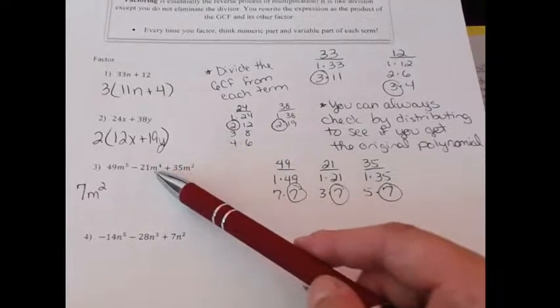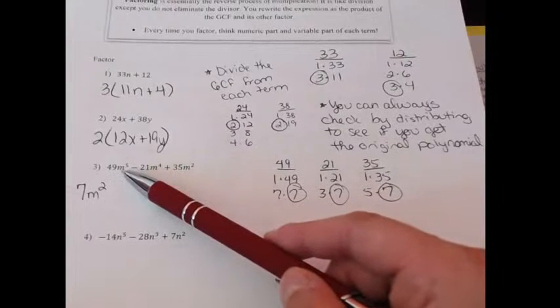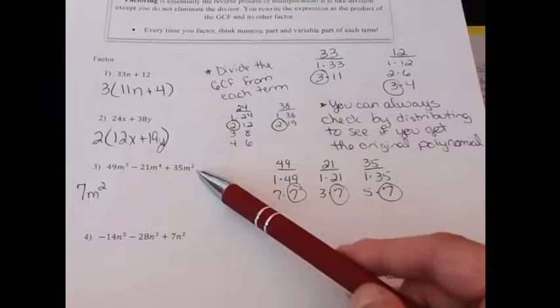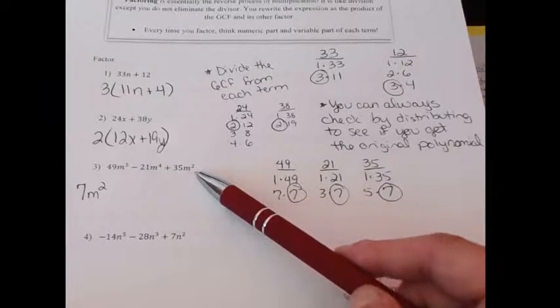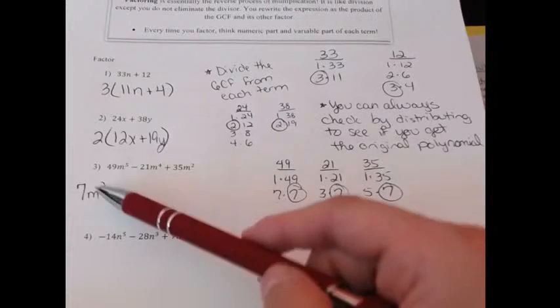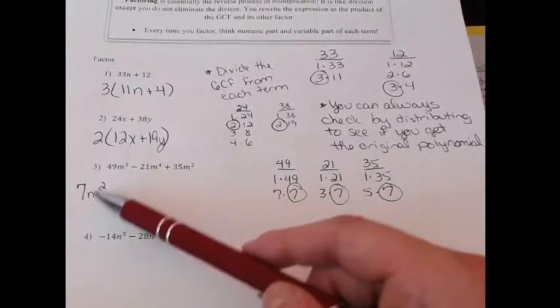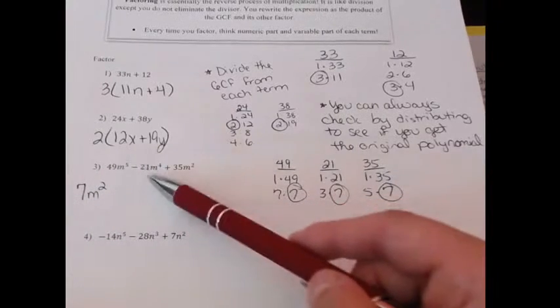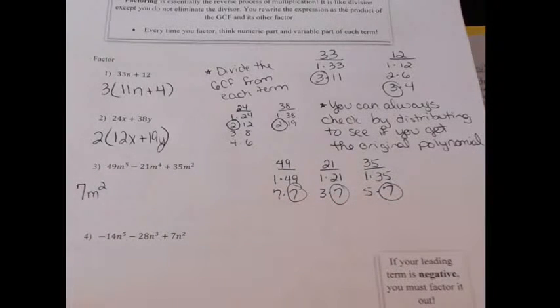If you wanted to take 4 m's, sure, the first term could give you 4 m's, the second term could give you 4 m's, but the third one cannot because it simply does not have it. So look for the smallest power. My GCF then becomes 7m squared. And remember, we're dividing 7m squared from each of these terms.